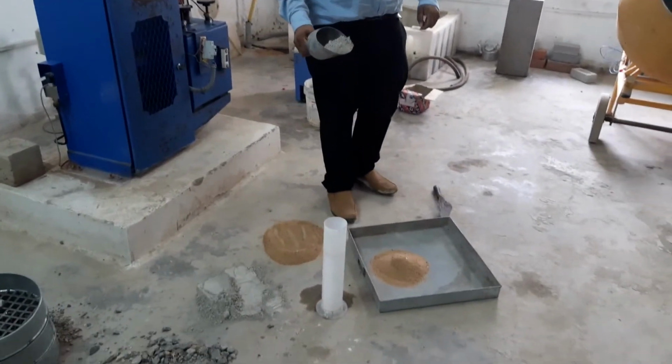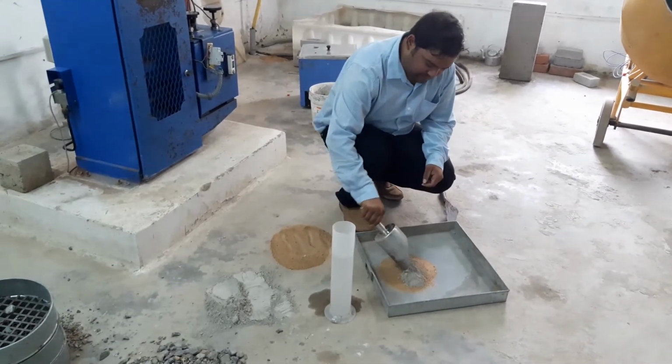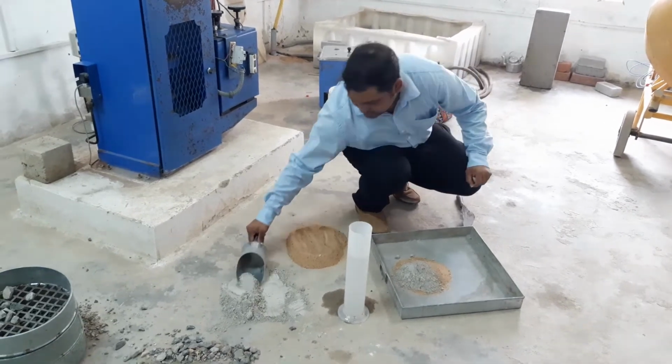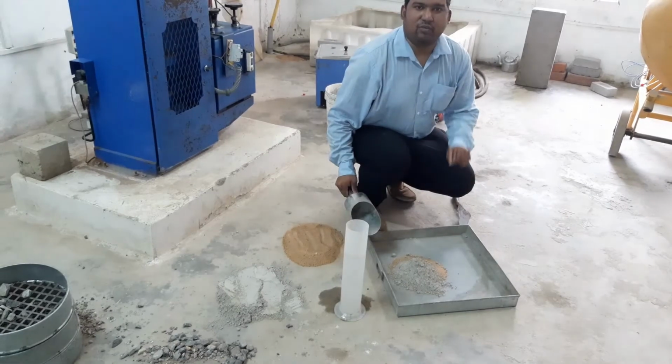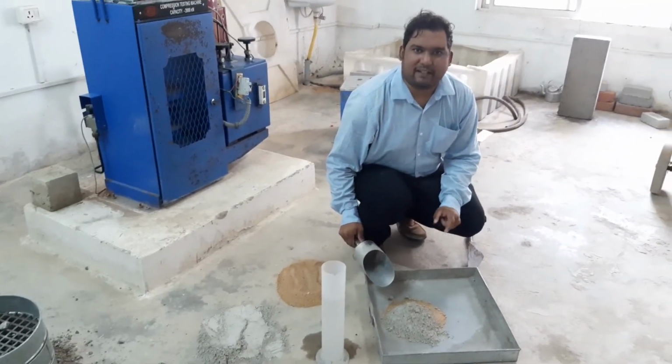So first of all we take the required amount of sand and cement. Now we have taken 1 kg of cement and we have put 1.5 kg of sand.